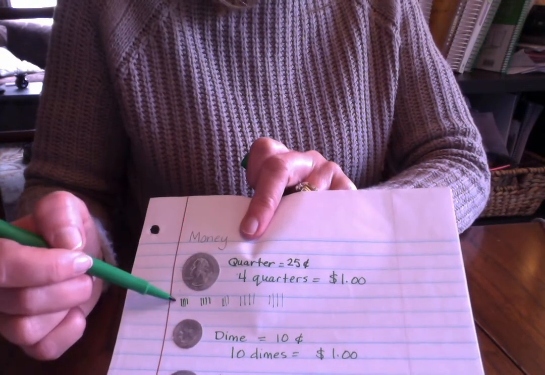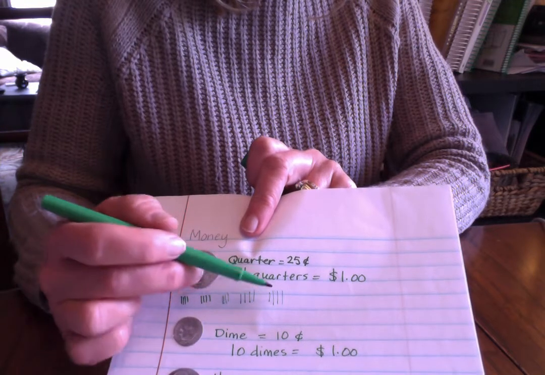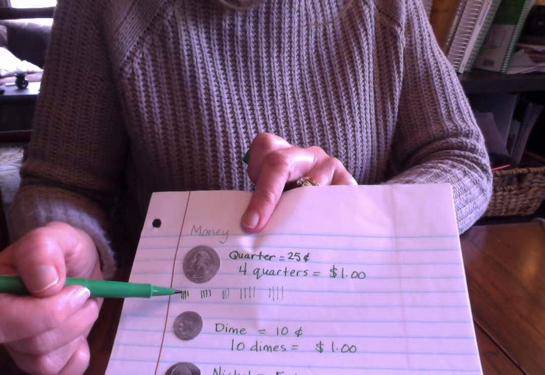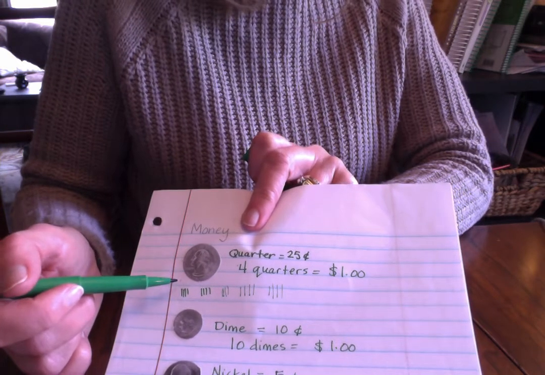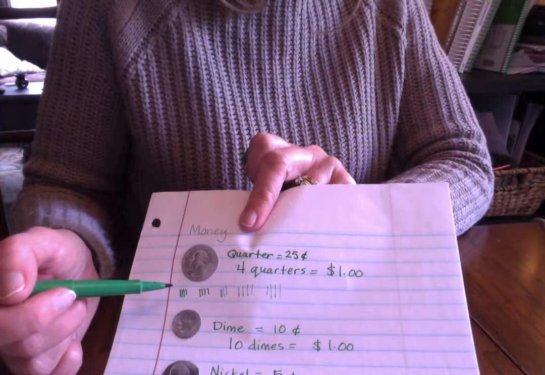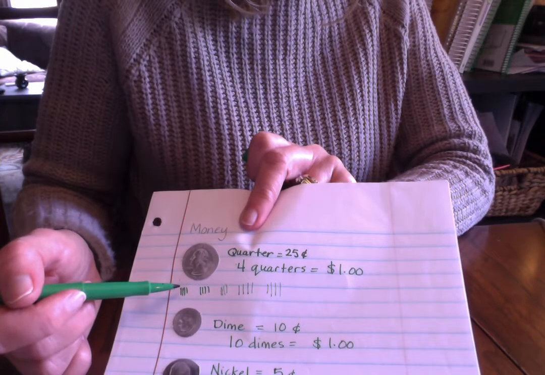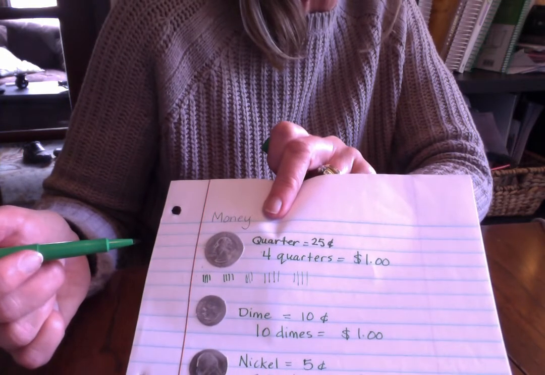5 sets of 4 quarters. Let's see how many quarters it would take to make $5. So here's 1 set, 2 sets, 3 sets, 4 sets, 5 sets of 4. So let's count by 4s 5 times, or count by 5 4 times, right? The commutative property says we can switch it around. So 5 groups of 4 equals 20. So it would take 20 quarters to make $5.